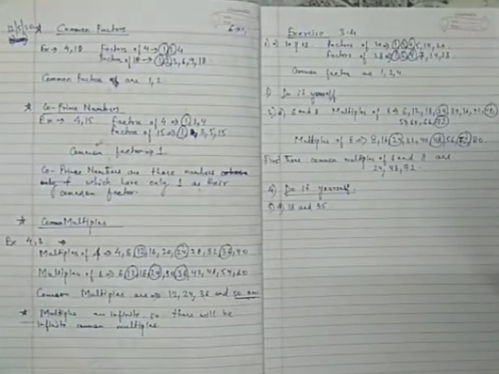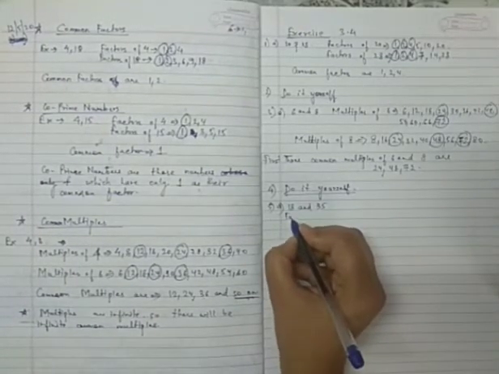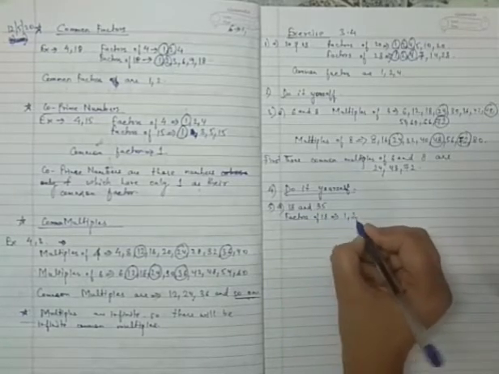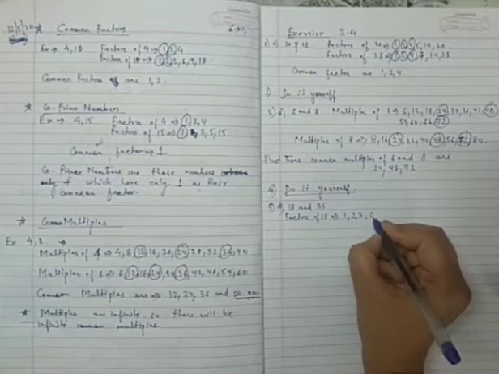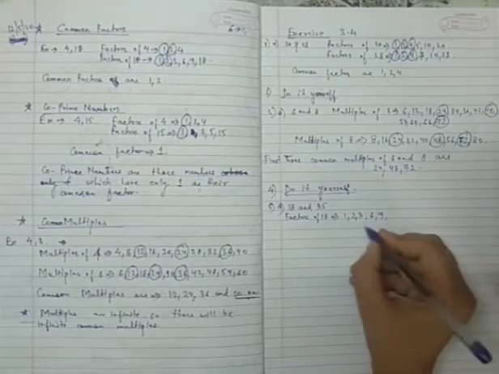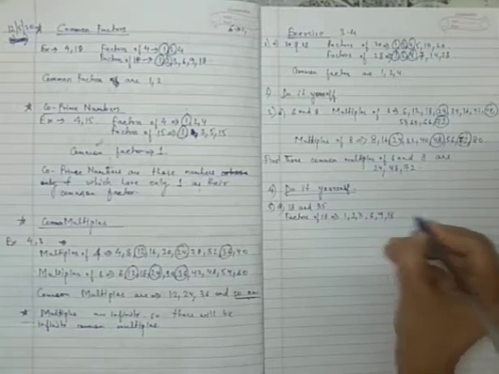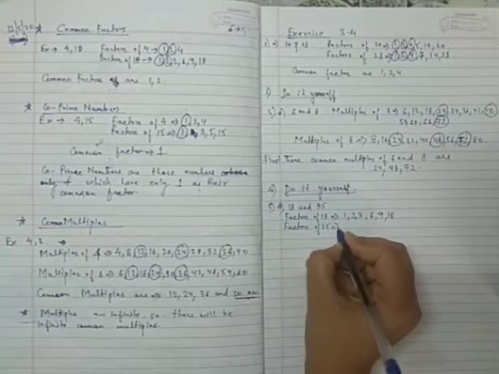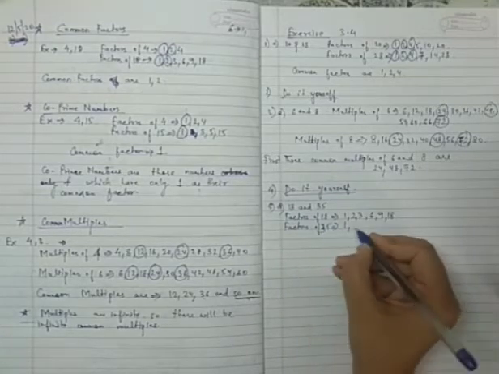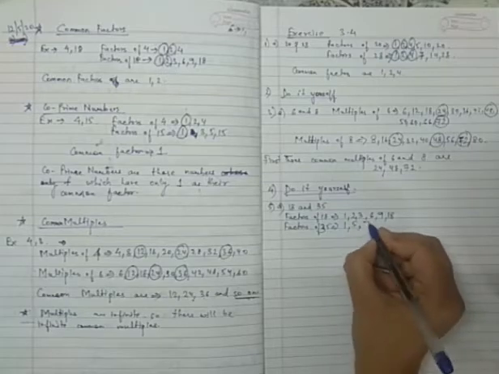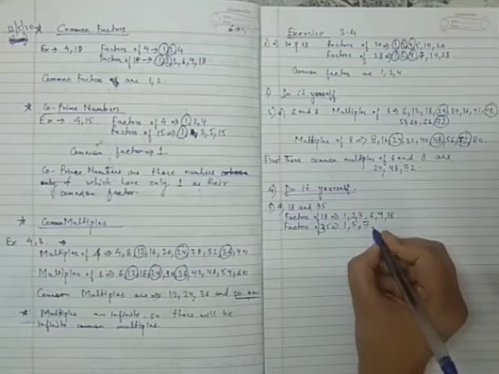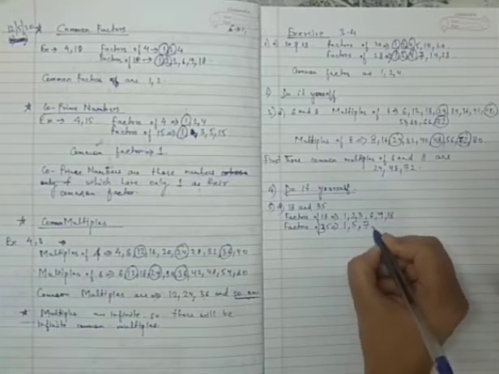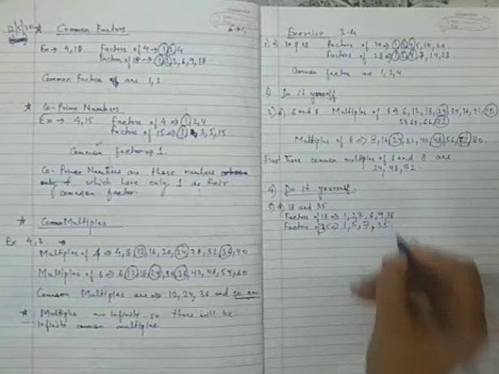Now let us find the factors of 18. Factors of 18 are 1, 2, 3, 6, 9, 18. 6 comes in the table of 9, 9 2s are 18, and then 18. Now factors of 35. Factors of 35 will be 1, then it comes in the table of 5, 5 7s are 35, then 35 after that. After that, 35 only, right?